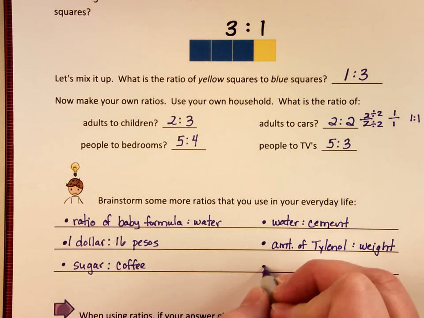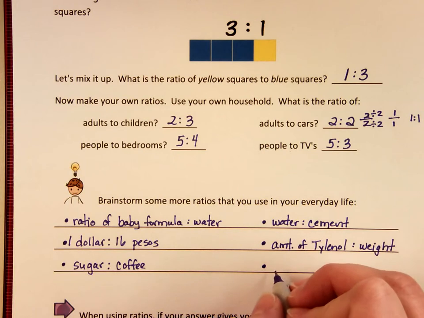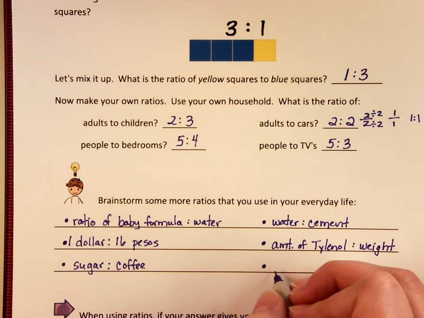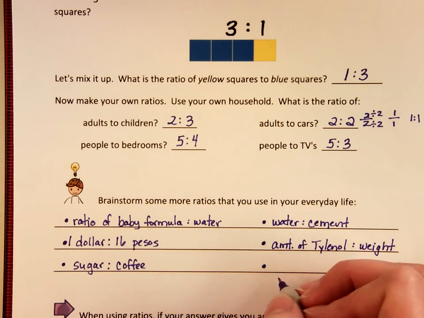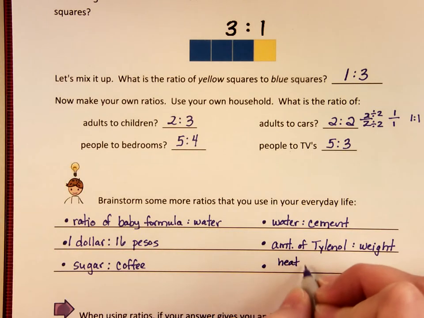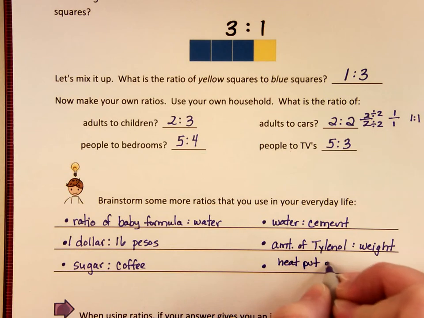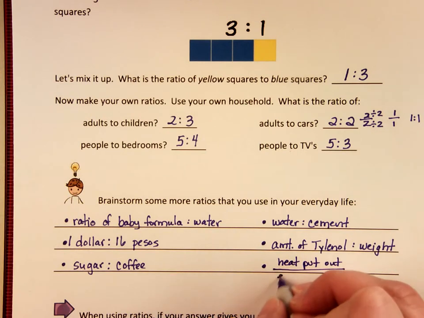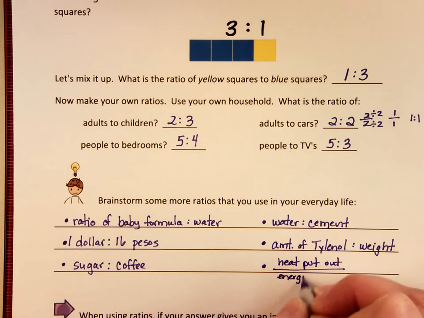And the last one's a little complicated, but I've had someone mention this to me before. What about when you have an HVAC or a heating system in your house? What about the ratio of how efficient it is? It's the amount of heat put out to the amount of energy required, the amount of energy needed.